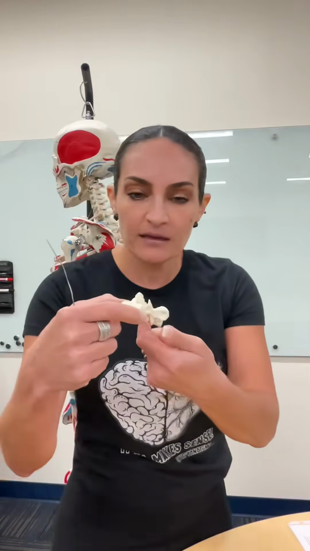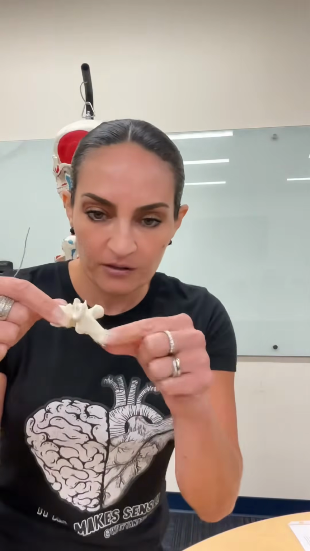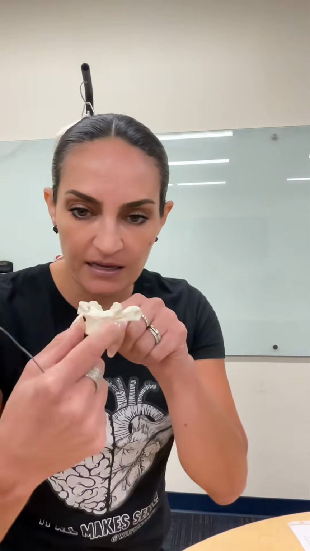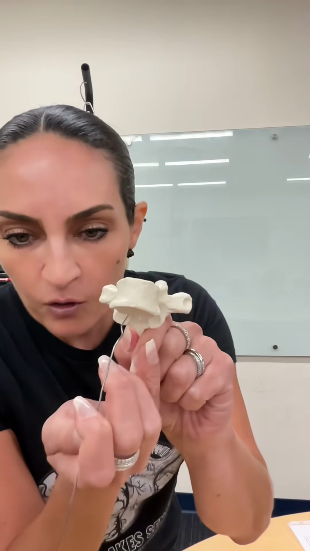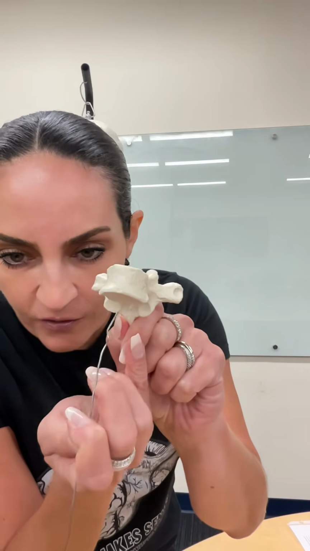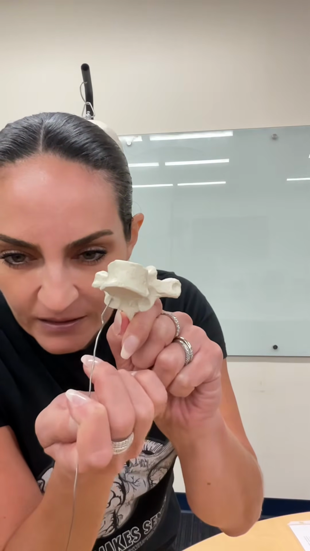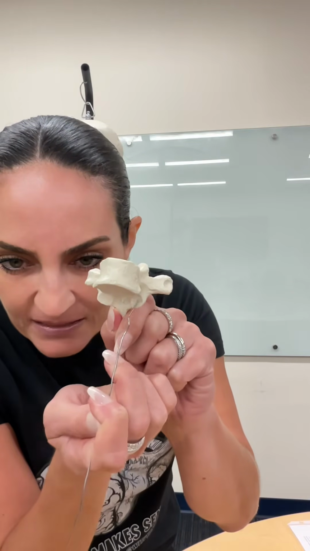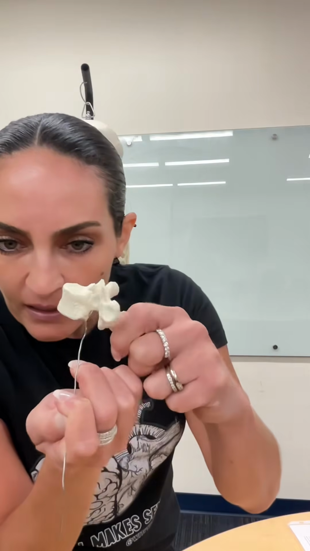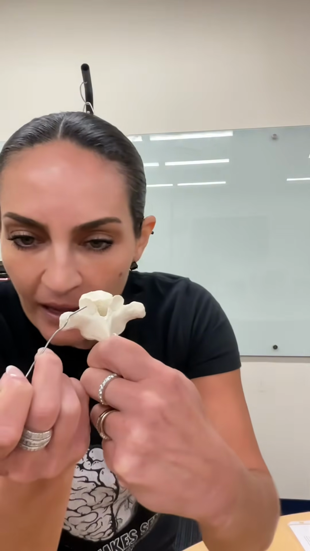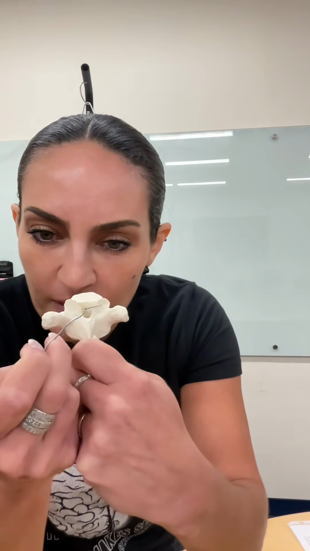With that in mind, you grab your vertebra, you hold the spinous process, and you see that you have right here, close to the inferior aspect of this vertebra, these facets. And when you look right here, you have facets as well.